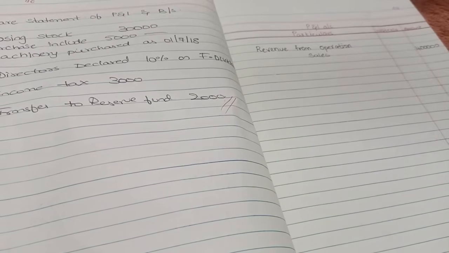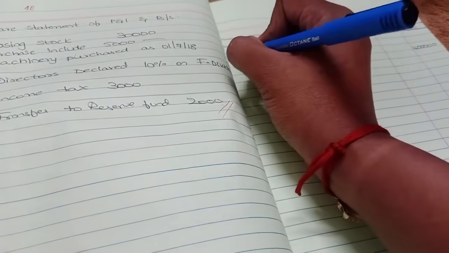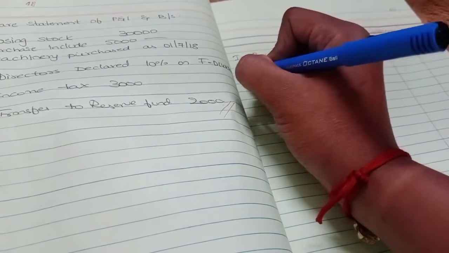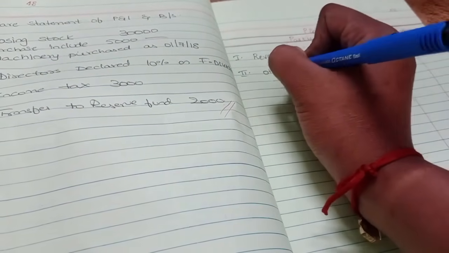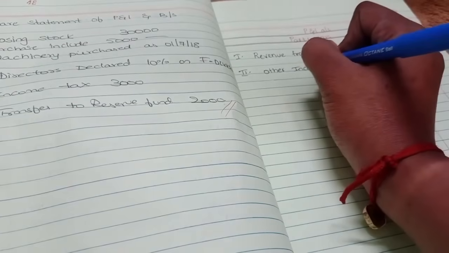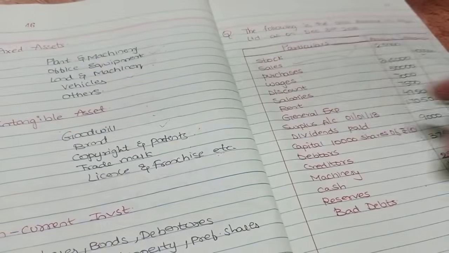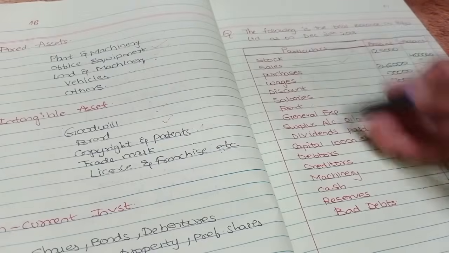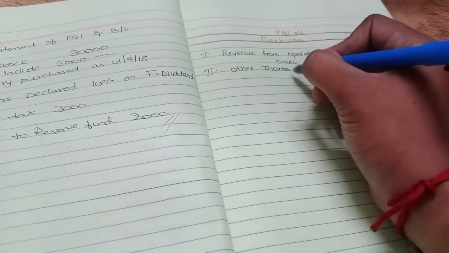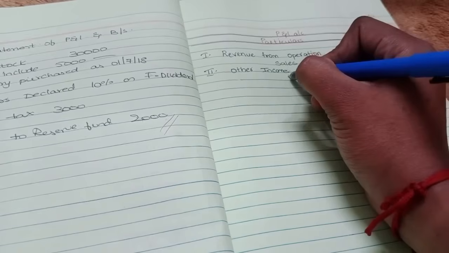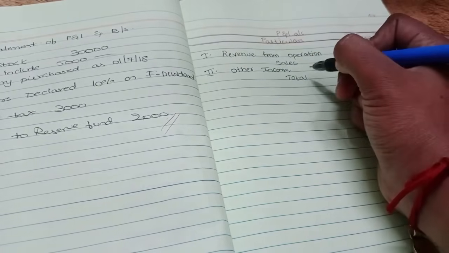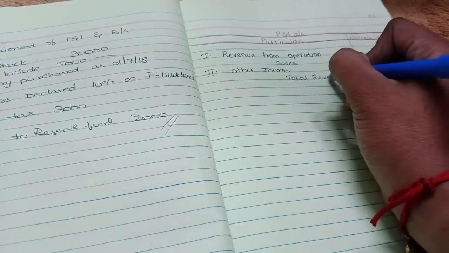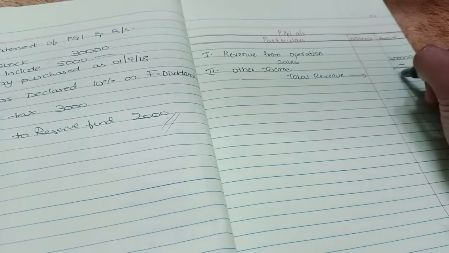Okay, next, other incomes. Is there any other incomes in the question? We will see. Stock is not there. Purchases, any other incomes? No, we are not finding any other incomes, so other income is not there, nil. Okay, 0. Next, what we will get? Total revenue we will get. How much total revenue? 4 lakhs.